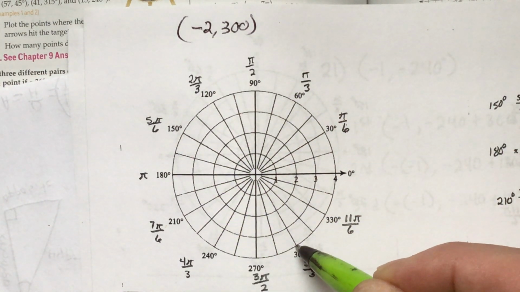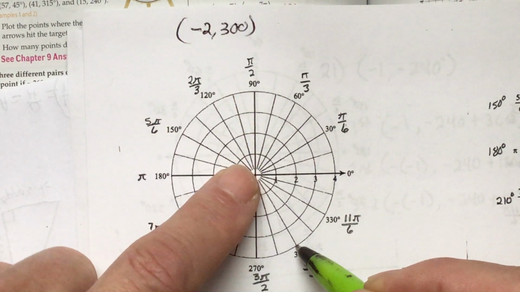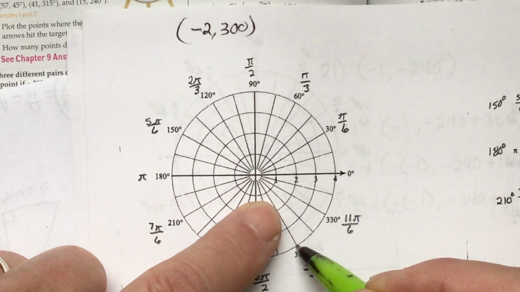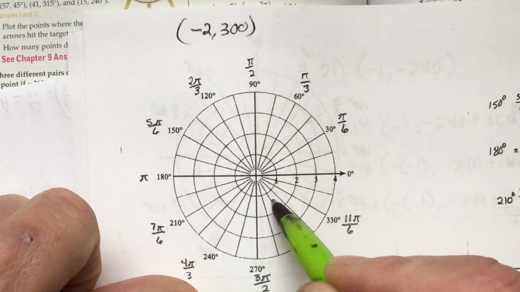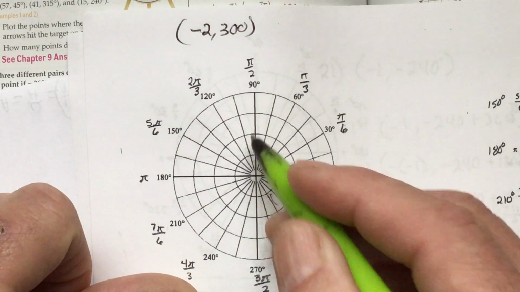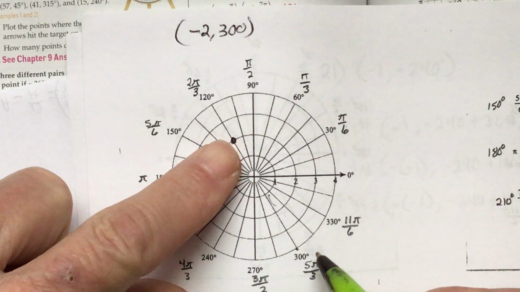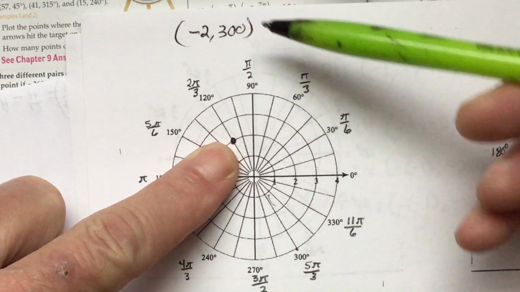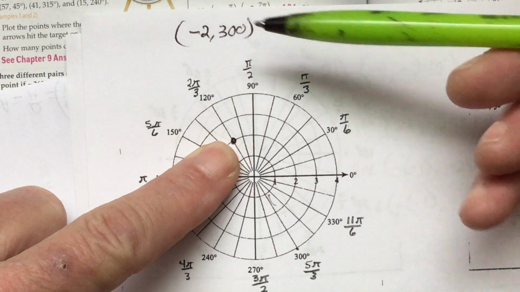That puts us here. If this were a positive 2, we would come down here to 2 and put a point. But since it's negative 2, we go in the other direction 2 and make our point. So that is the polar point negative 2, 300.